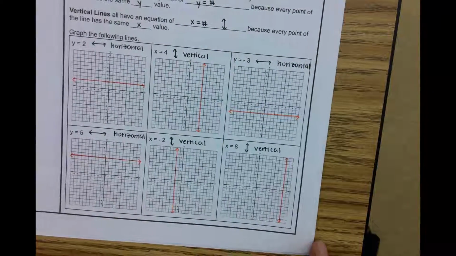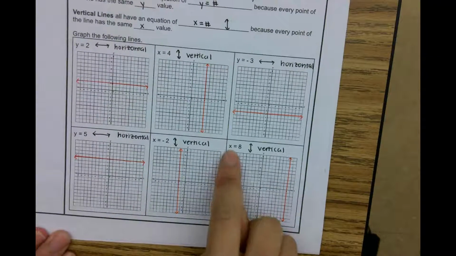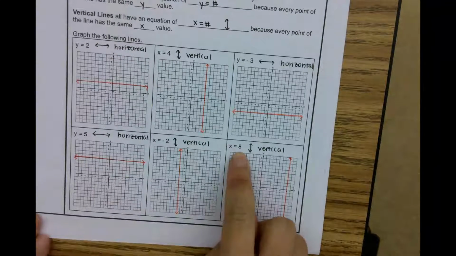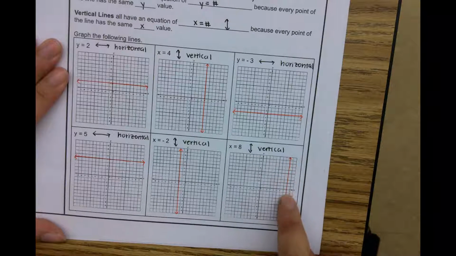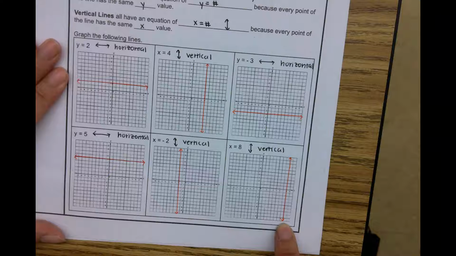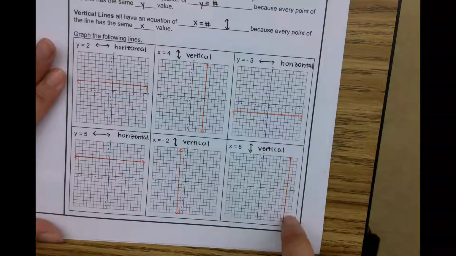Here you go. This should have been your graph for x equals 8. x equals just a number, no y or anything. That is a vertical line, because every single point on this line has an x value of 8: (8, 0), (8, 1), (8, 2), (8, 3), so on and so forth, and (8, -1), (8, -2), (8, -3), so on and so forth.